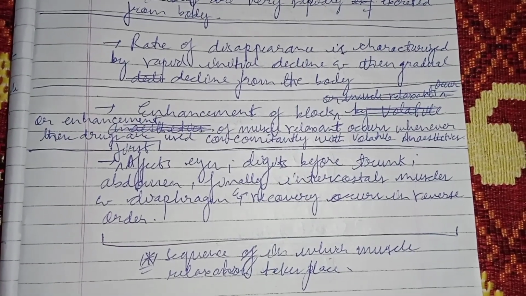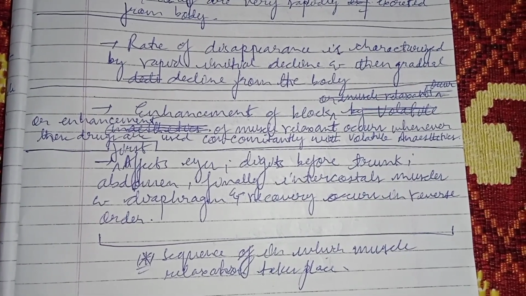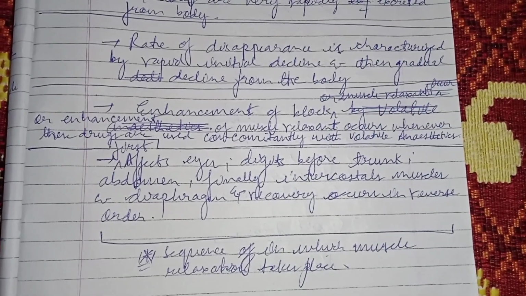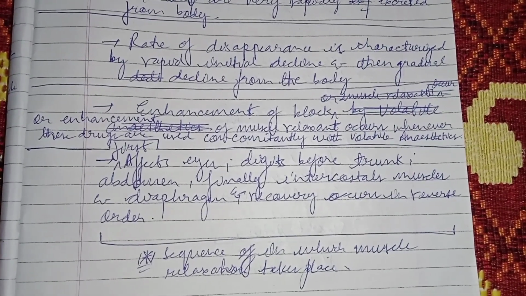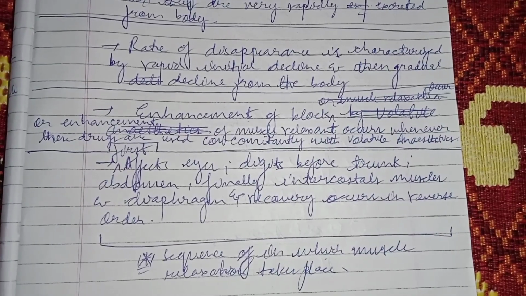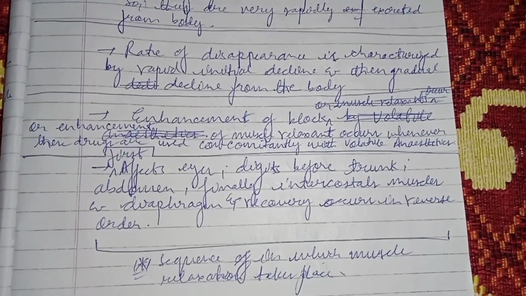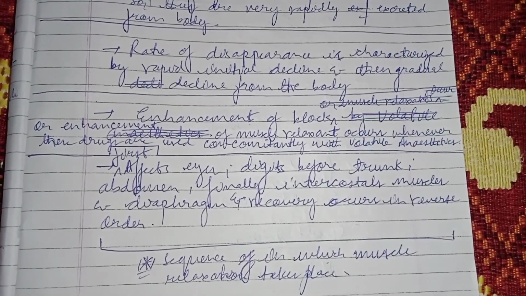And now let's look at the sequence in which muscle relaxation takes place. First of all, it affects the eyes, then digits, before the trunk and abdomen, and finally the intercostal muscles and diaphragm.